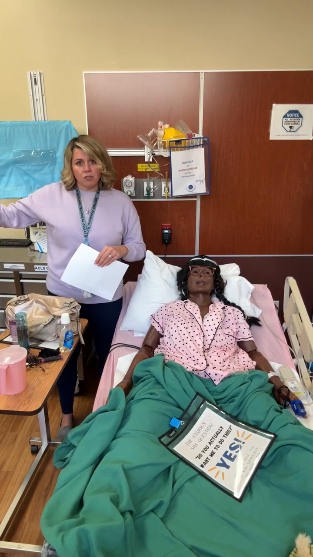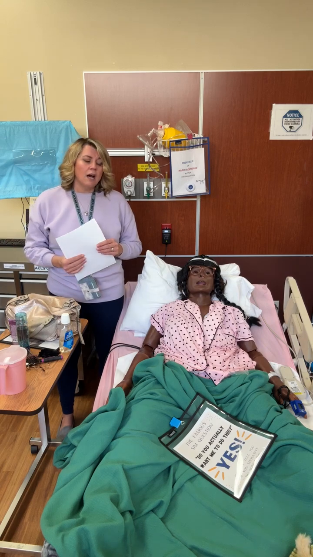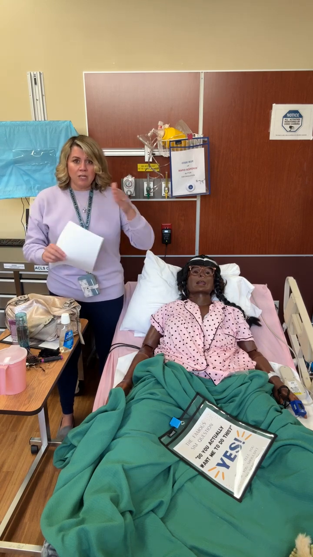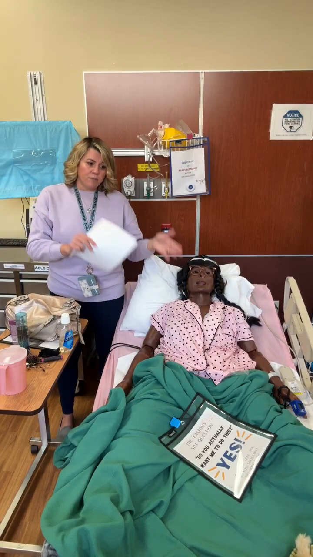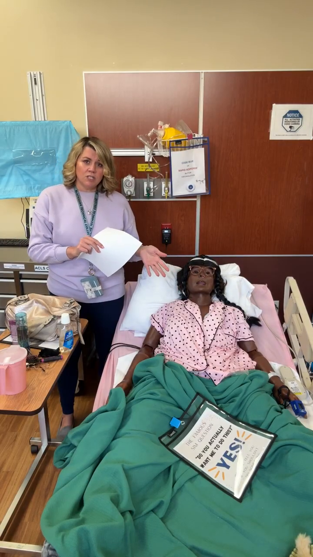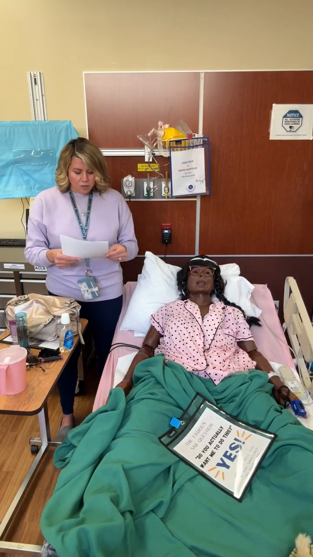You'll be in the conference room doing homework, working on stuff for class, and in between those stages, you'll be giving report. So like if the students are in this room, when they get done with their stage, they're going to go give report to the next student who's coming in. So that's what you'll be doing.